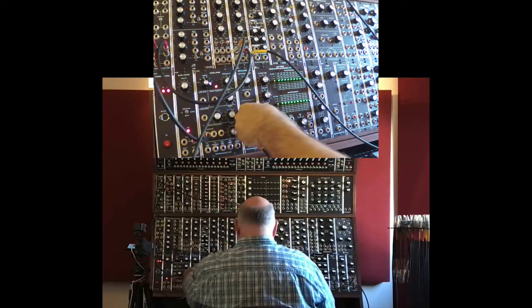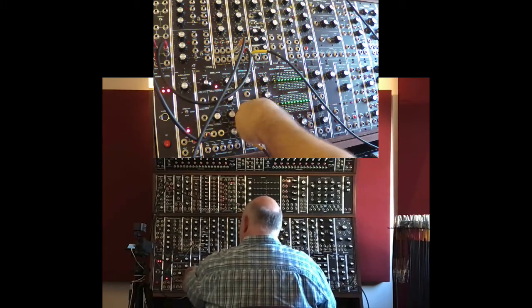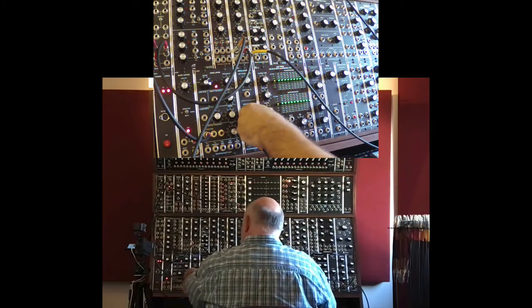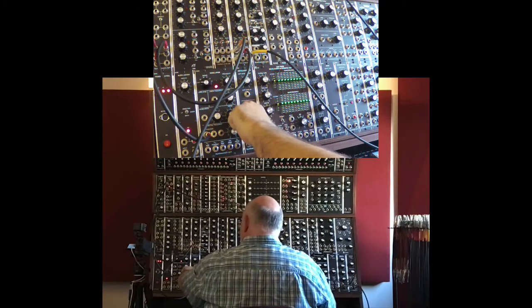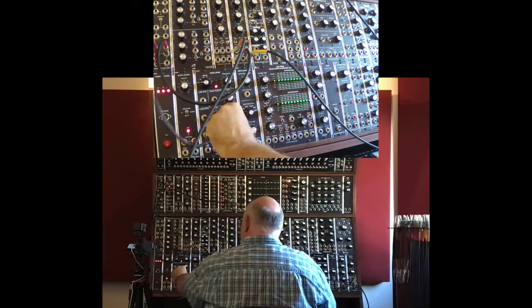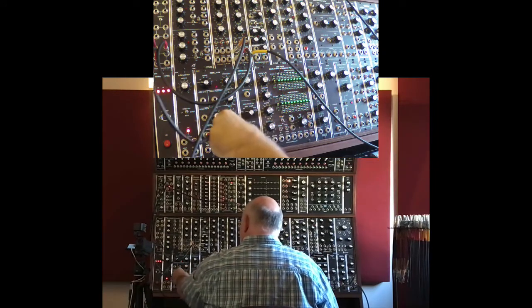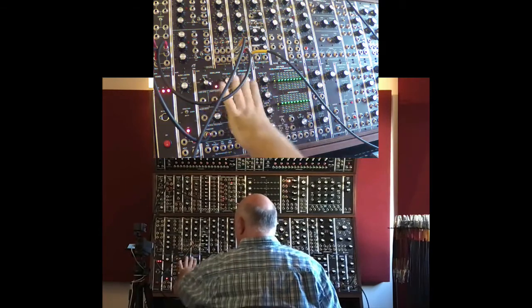Then with the waveforms. Then I ended up back in the same place.